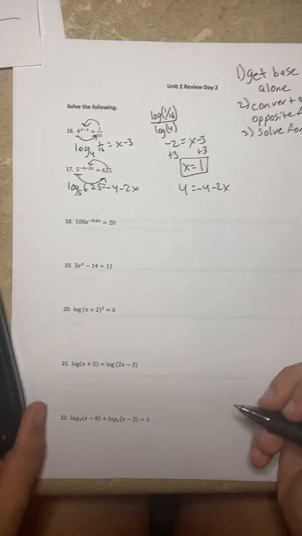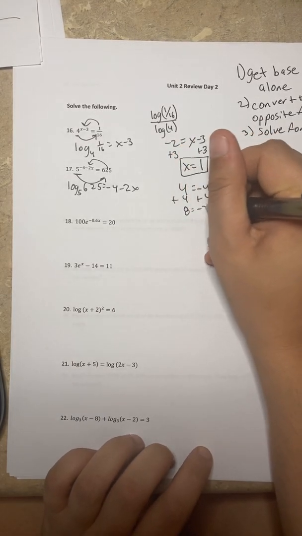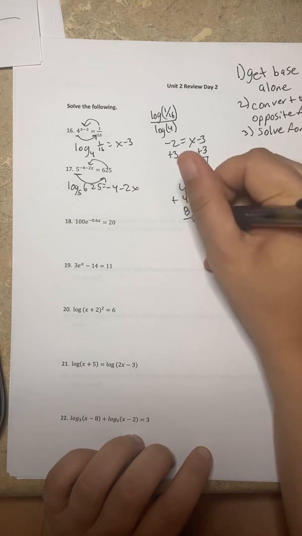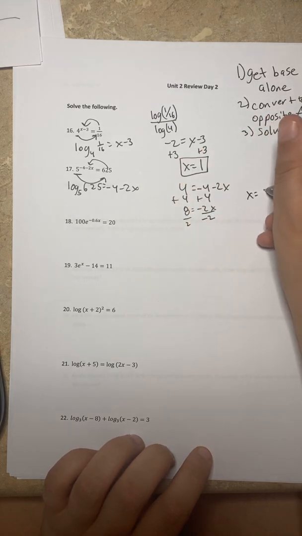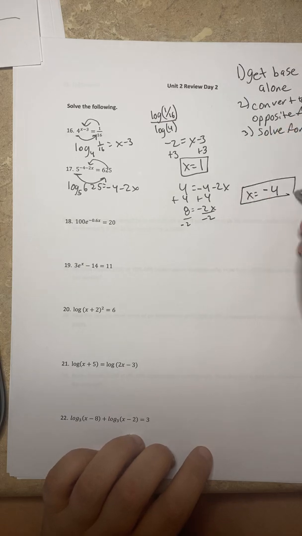And we solve for x by adding 4 to both sides. So that gives me 8 equals -2x. And then divide by -2. And x is equal to -4. And that's your answer for number 17.